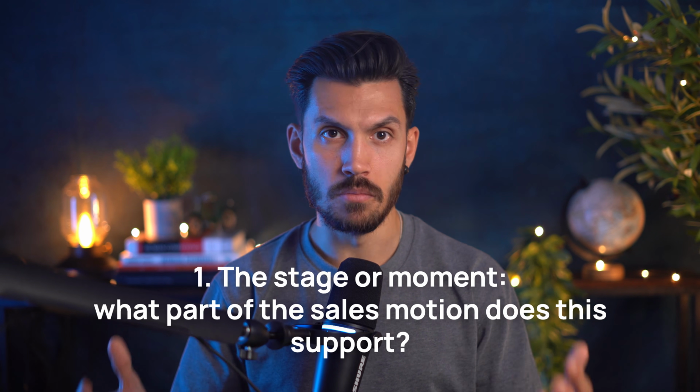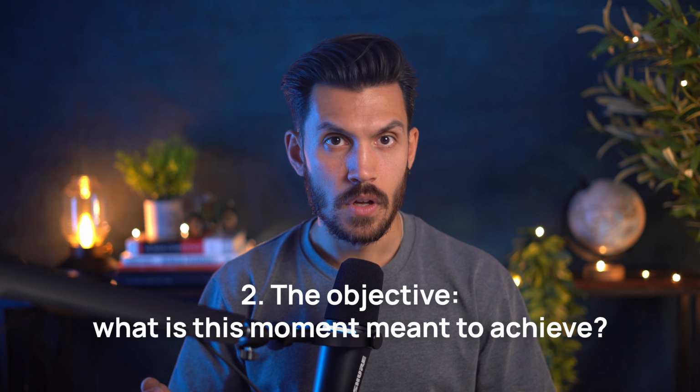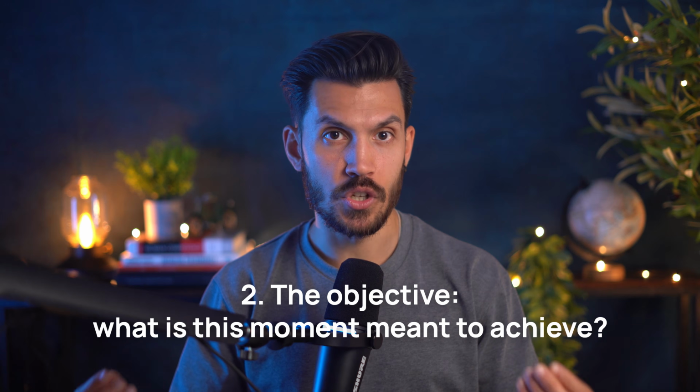The one-page stage play should include a few simple sections. First, the stage or the moment. What part of the sales motion does this support? For example, discovery with finance stakeholders, qualification after an inbound demo request, executive follow-up after a first meeting, or a renewal risk conversation. Second, the objective. What is this moment meant to achieve? Not just have a good call, but something more specific. For example, understand whether the business problem has enough commercial weight to justify action.